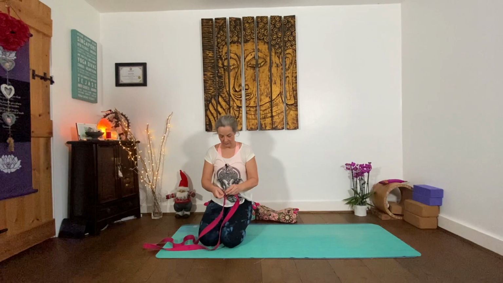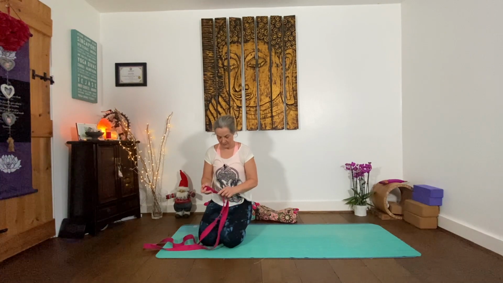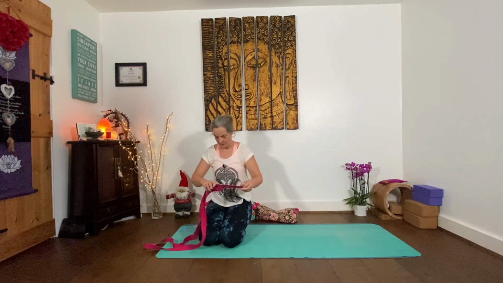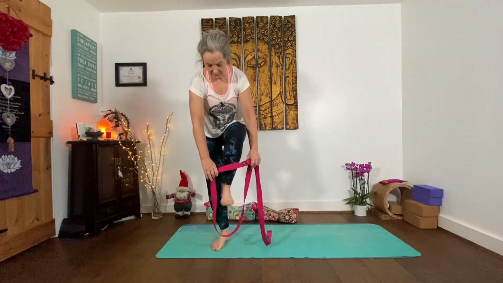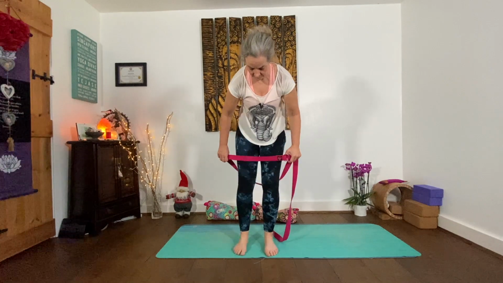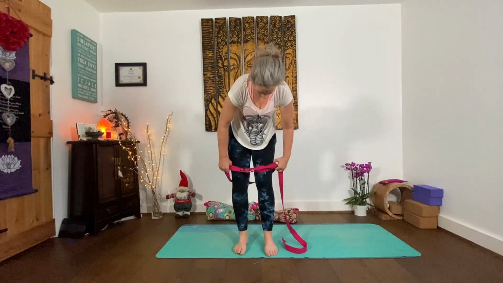So make a nice loop. You're going to make it slightly narrower than your shoulders, and come up to standing. You're going to step inside of that loop. Okay, and then tighten it up.